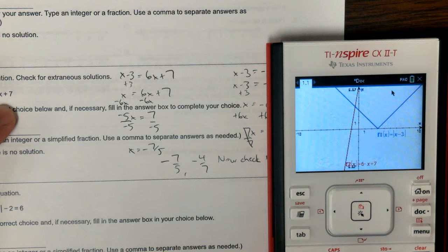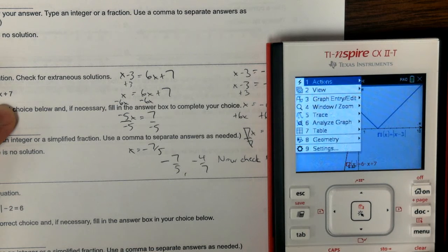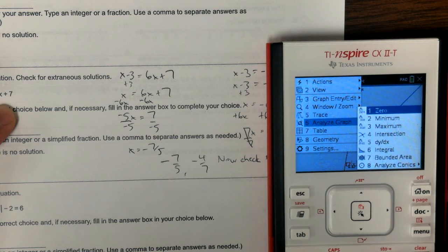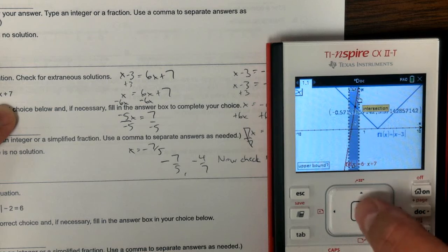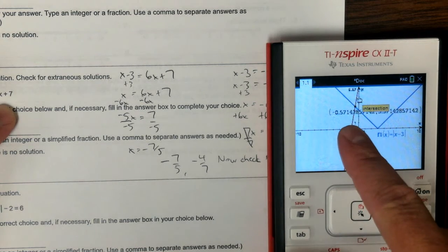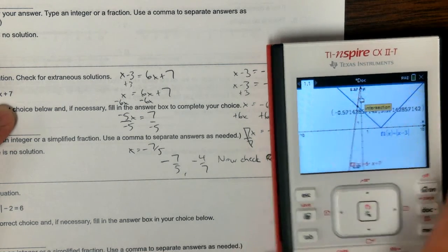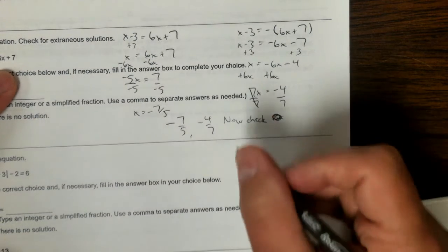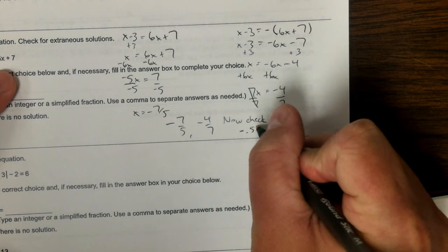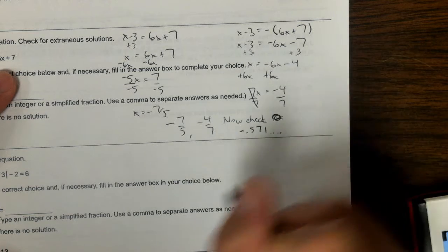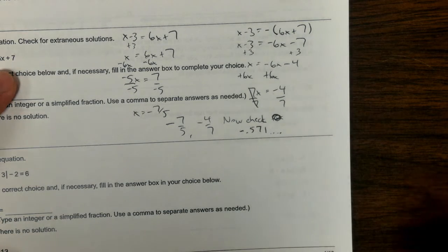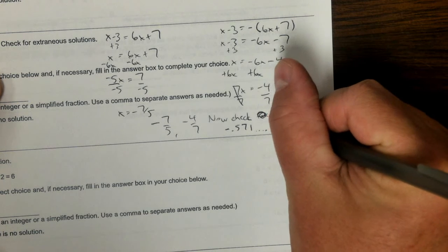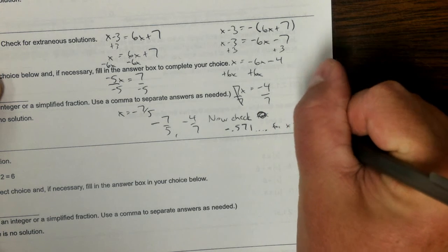So there's only one answer. So what we do is look at the intersection, and I get negative 0.571, negative 0.571, etc. for my x value for x on the intersection.